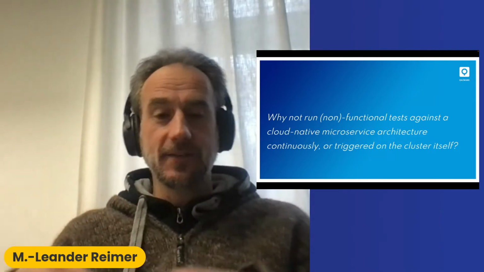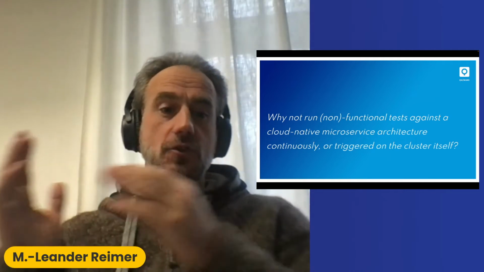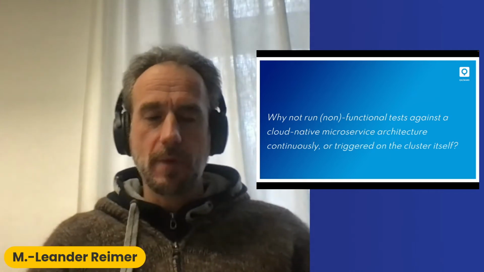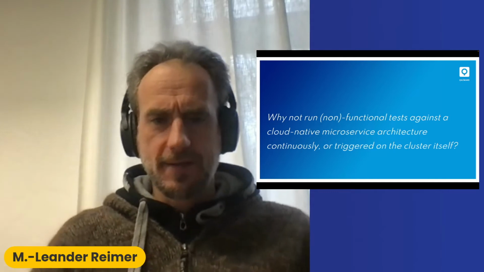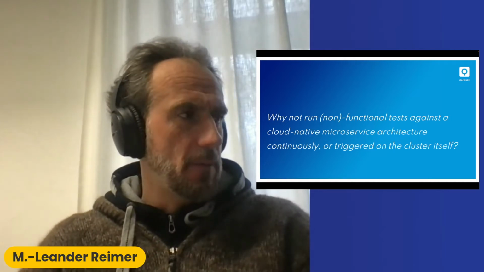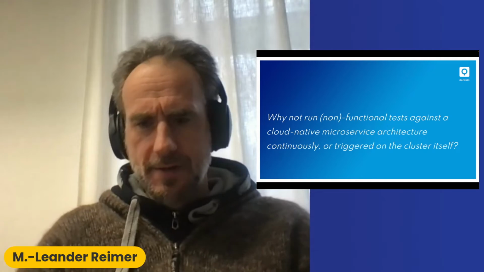And instead, it's the cluster itself that runs those tests always when things change, or maybe on a cron basis, maybe every 2 minutes, maybe every 5 minutes, so kind of continuously. Or as I said, triggered by some event, by the deployment event, by your GitOps tool maybe, or by Kubernetes events itself.